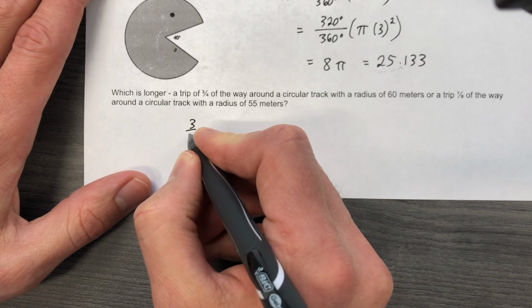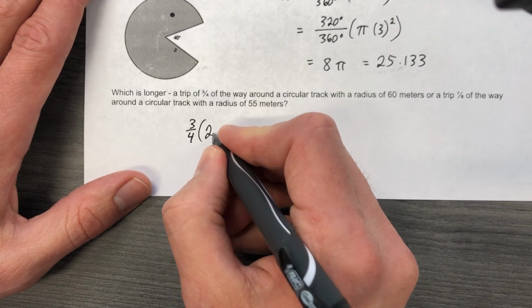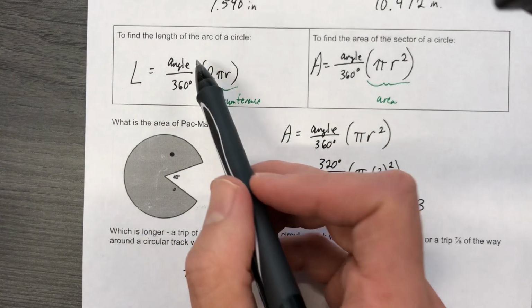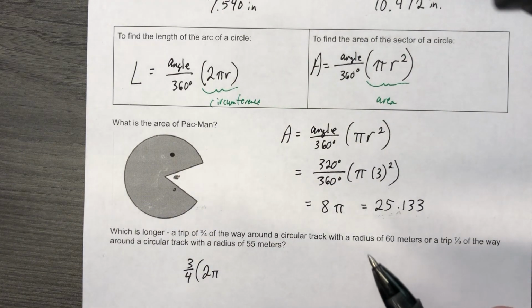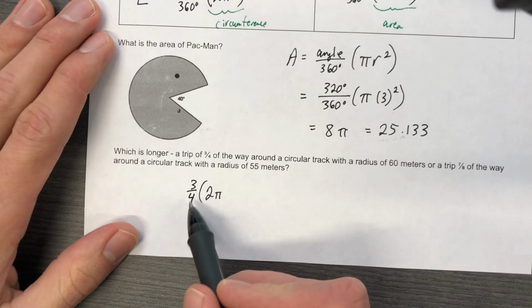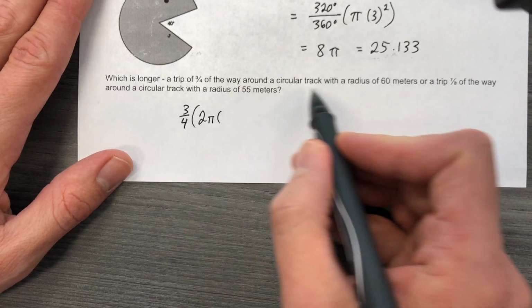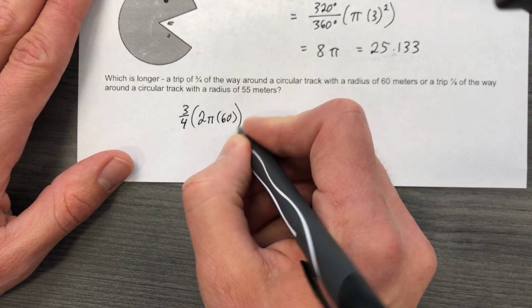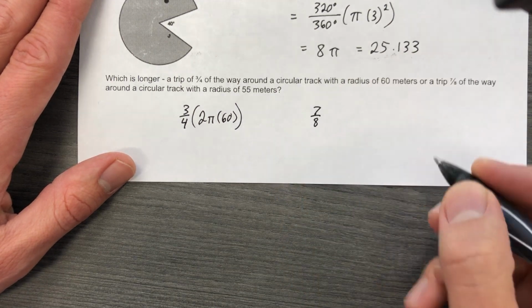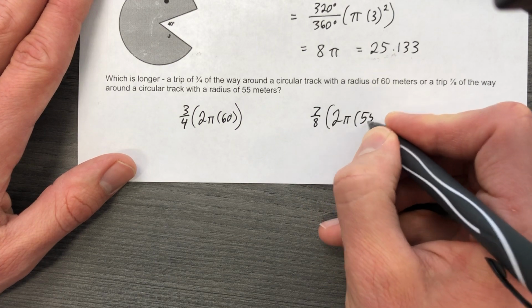Let's go ahead and start writing. 3/4 of the way around a track. Now, I'm not using the angle over 360, and I'm not even writing the formula because I'm not dealing with degree measurements, but I already do have the proportion of the circle that we're dealing with. 2 times pi times 60. Or, here's the other one. You could take a hike. That sounded rude. Take a hike. 7/8 of the way around a circular track. 2 times pi times 55.